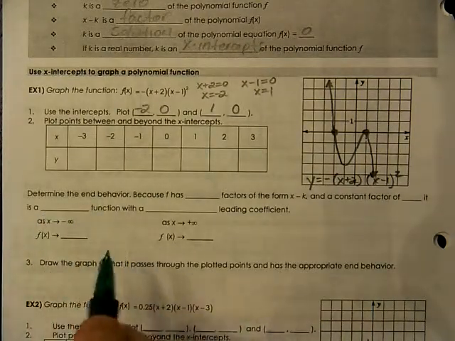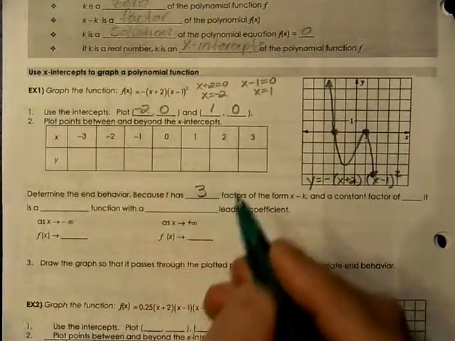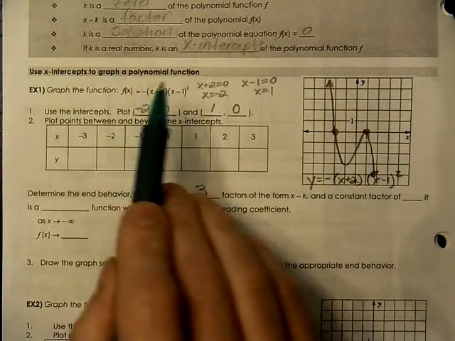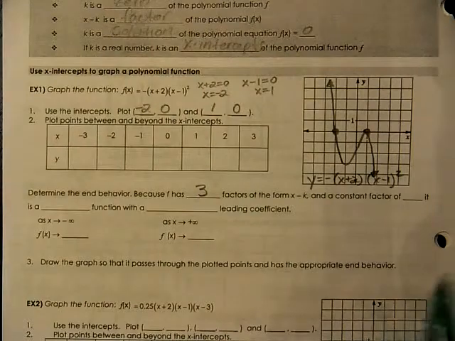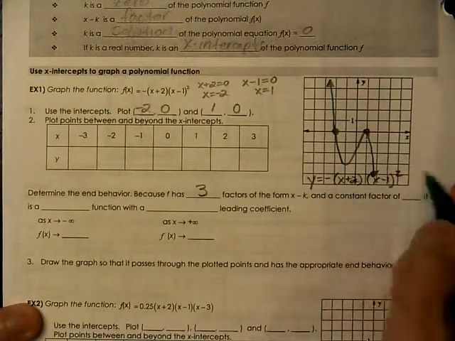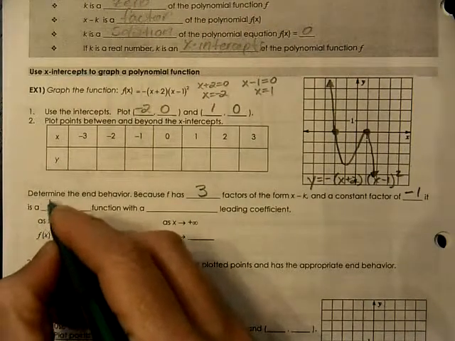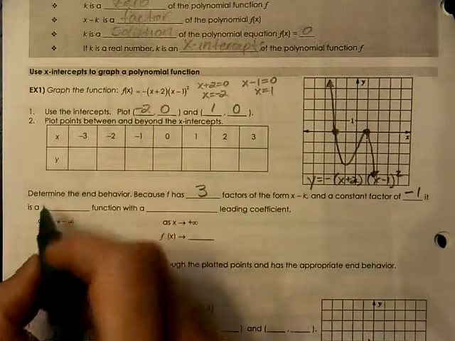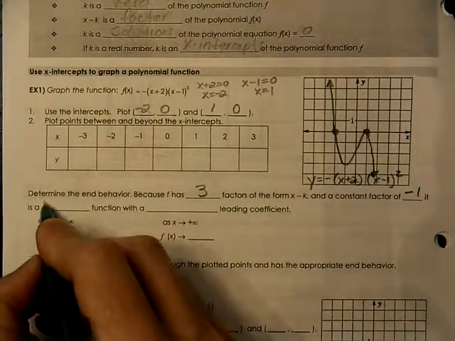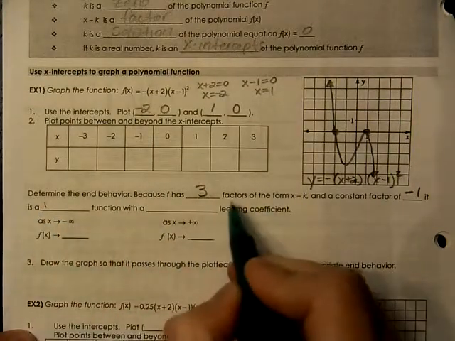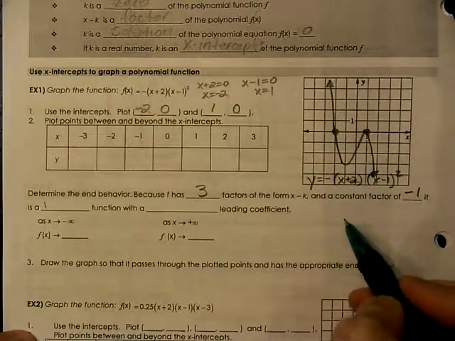In determining our end behavior, we know that the function has 3 factors. It has x plus 2, x minus 1, and x minus 1 again. We know that the leading coefficient is going to be a negative. The leading coefficient has a constant of negative 1.